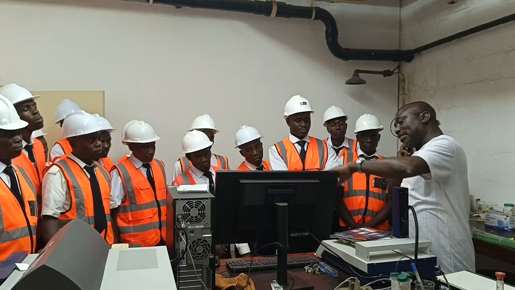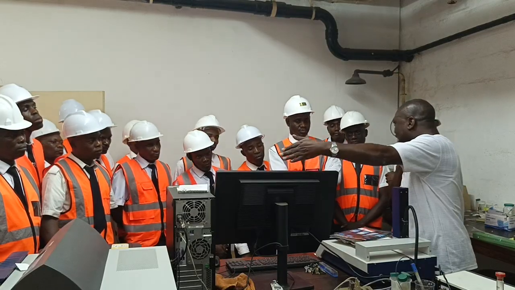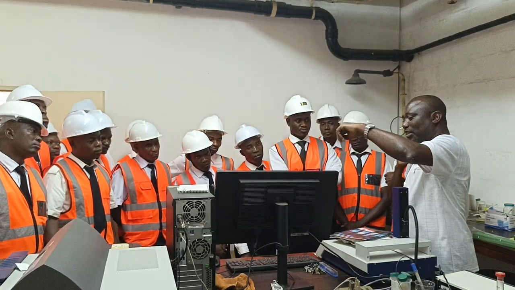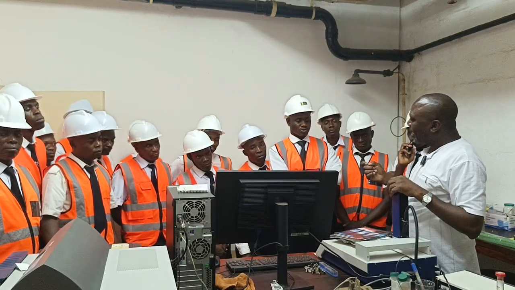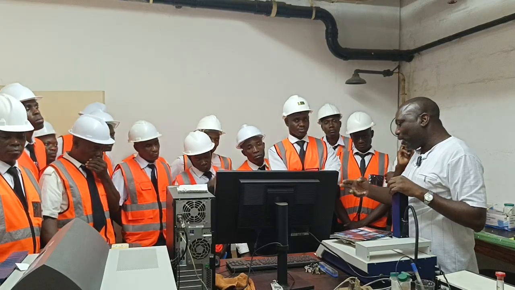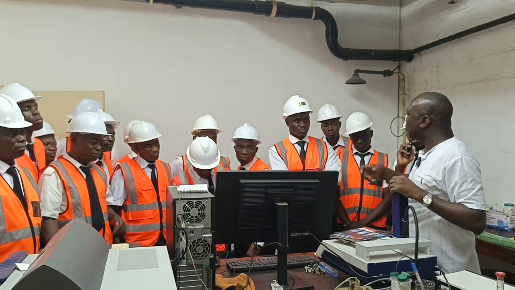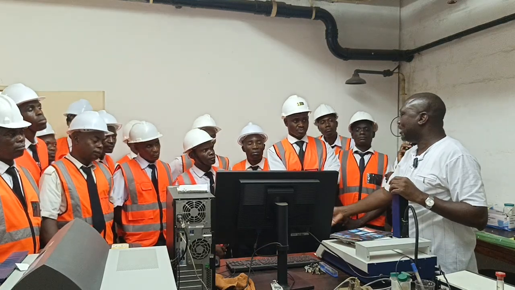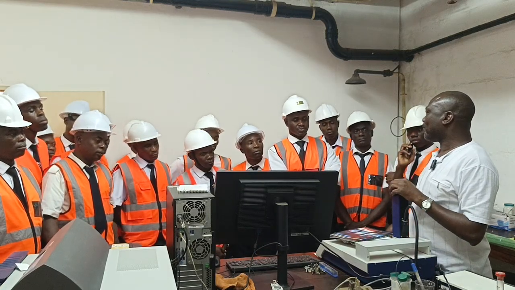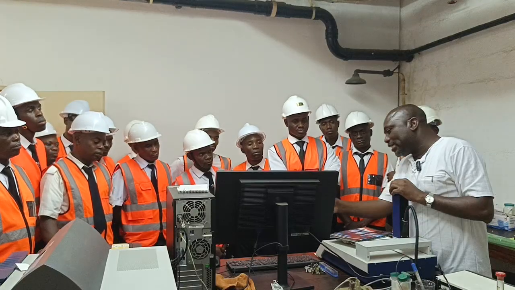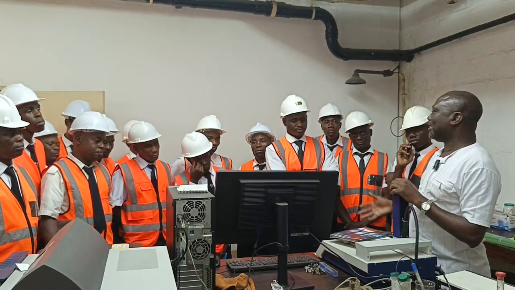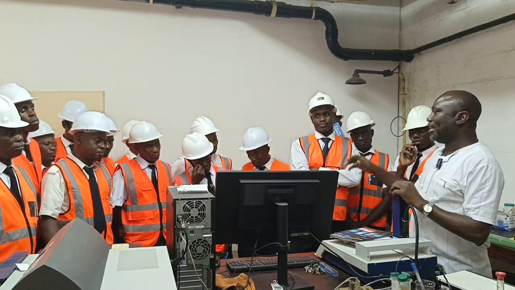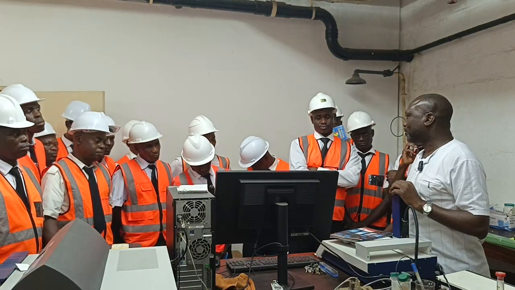And how it calculates is, you look at the blue color there, so it will calculate the total area under that blue color. The total area in that blue color is directly proportional to the amount of substance that is present in that sample. The smaller it is, it means that it is less. The bigger it is, it means that there's too much quantity.